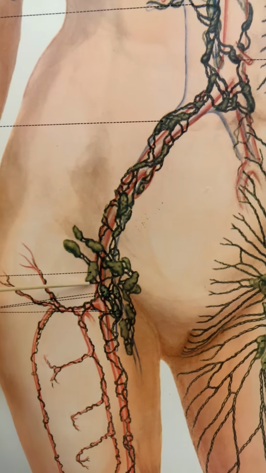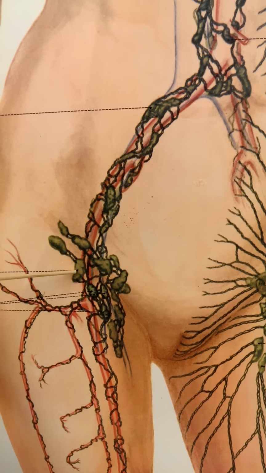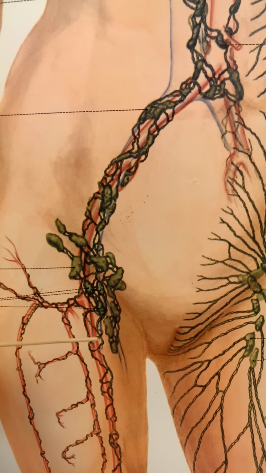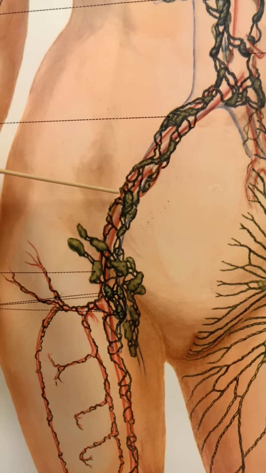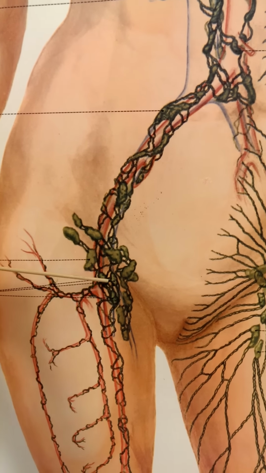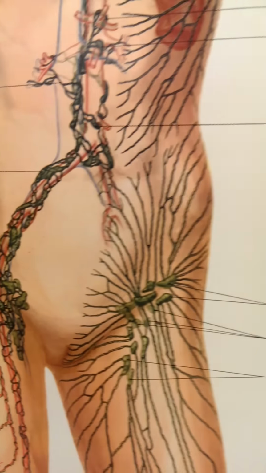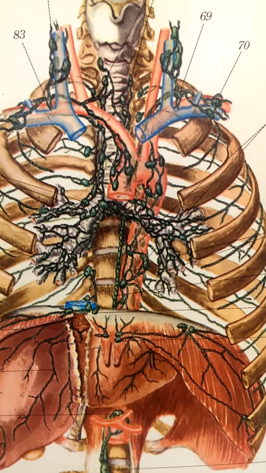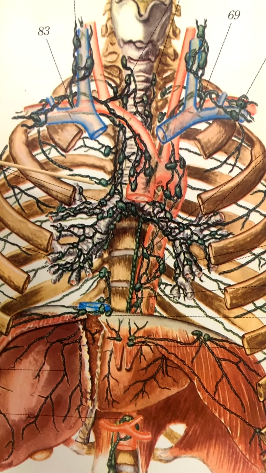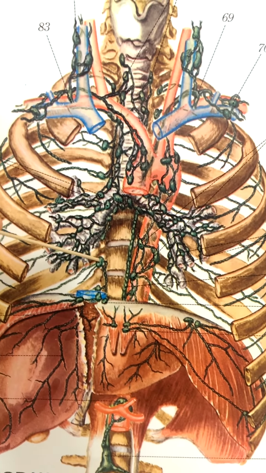These nodes here are superficial. These are just in the inguinal region, so right where our thigh is connecting with the torso. So these are called inguinal nodes. Moving over to this image here, all the nodes that are present within the thorax are going to be called thoracic nodes.